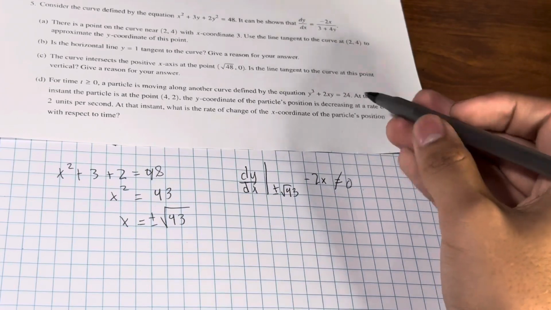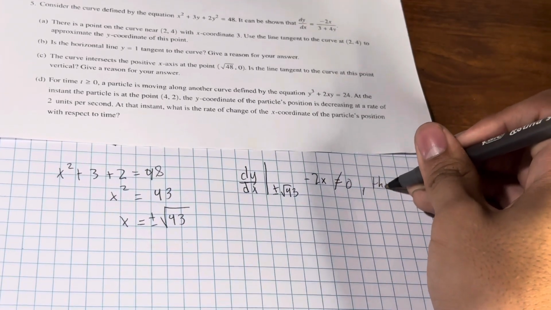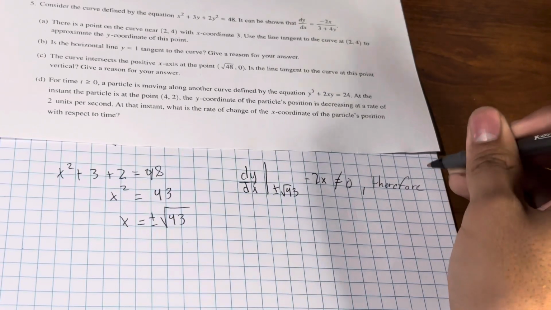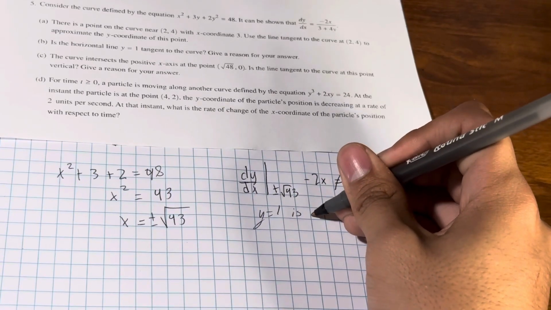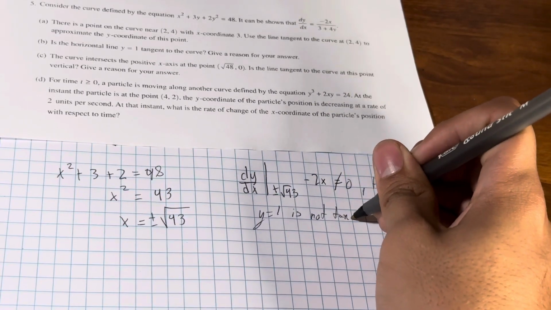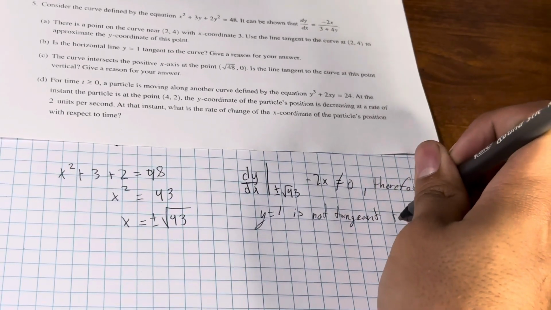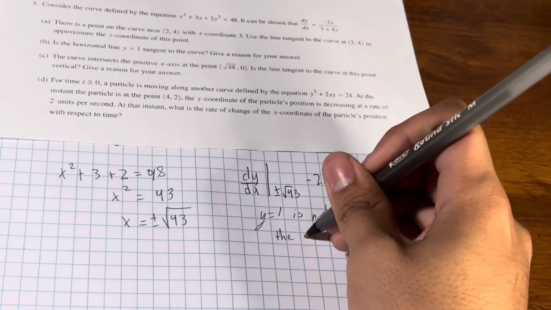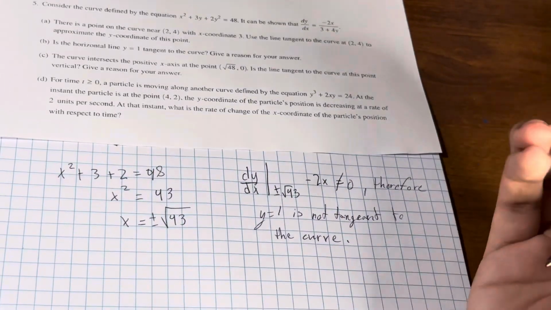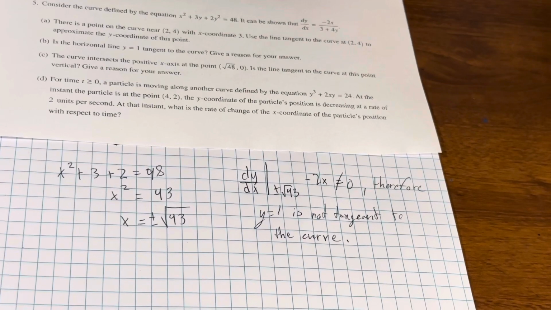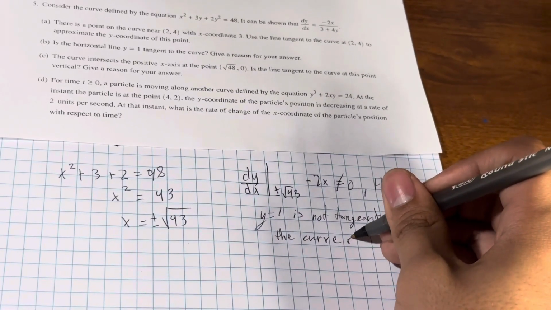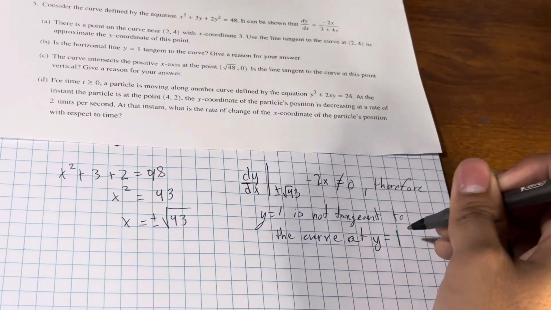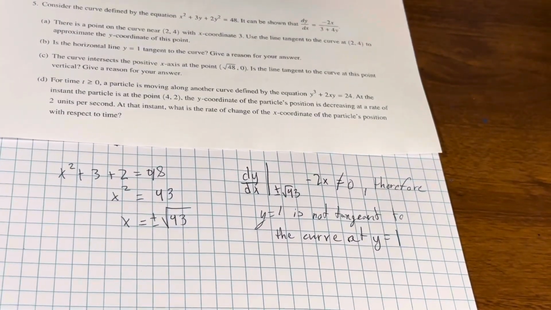And put, like, since it asks you for a reason, therefore y equals 1 is not tangent to the curve. Alright, I think that's a pretty good response. I mean, it's pretty simple, pretty good. It tells you what's up. You could put at. Yeah, I mean, that can make it a little better.